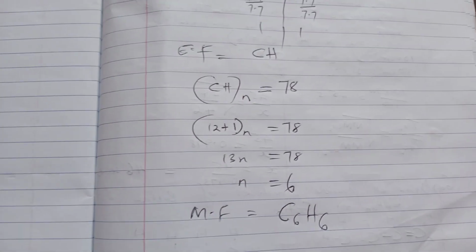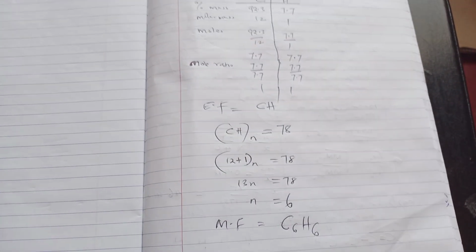You have calculated the molecular formula for this particular question, and your answer is correct.